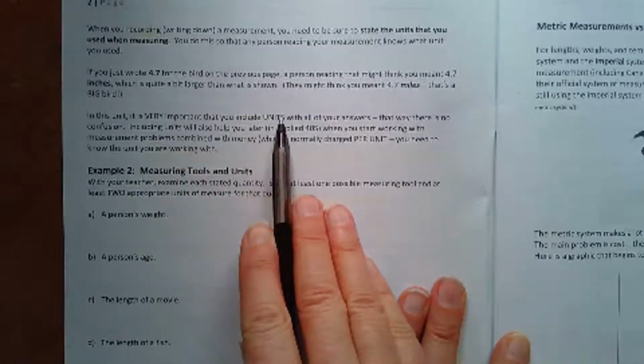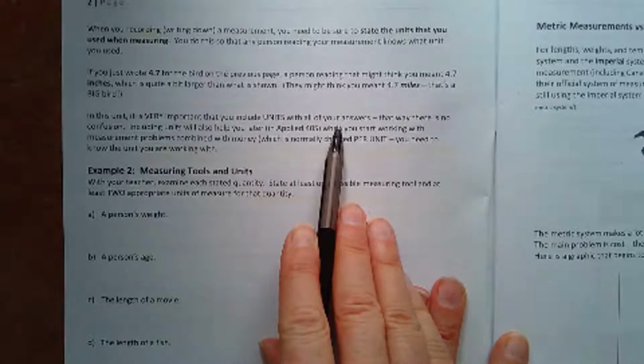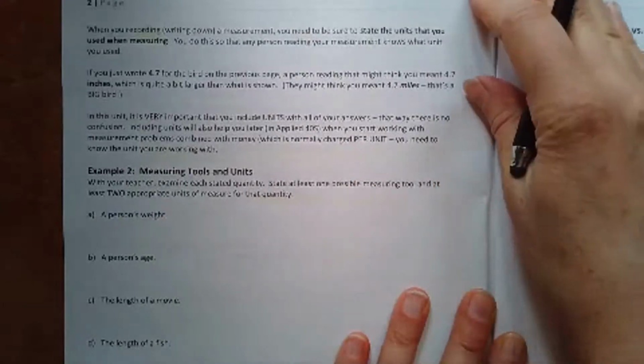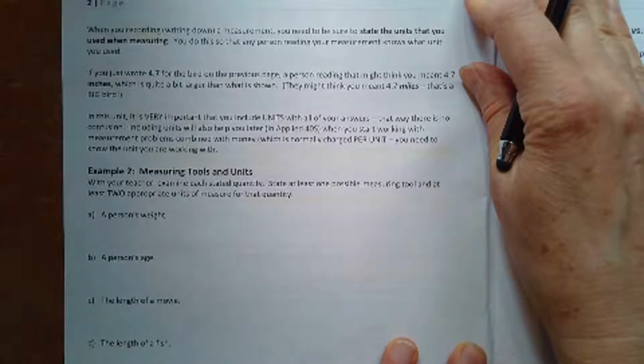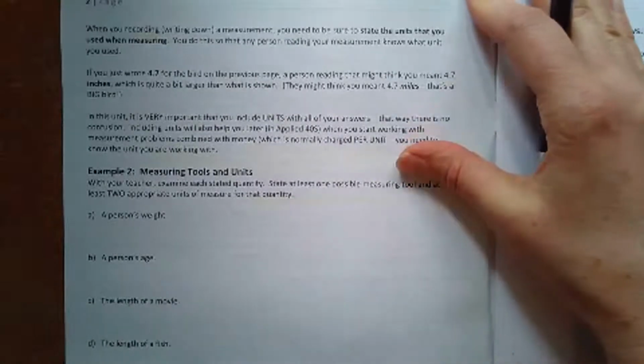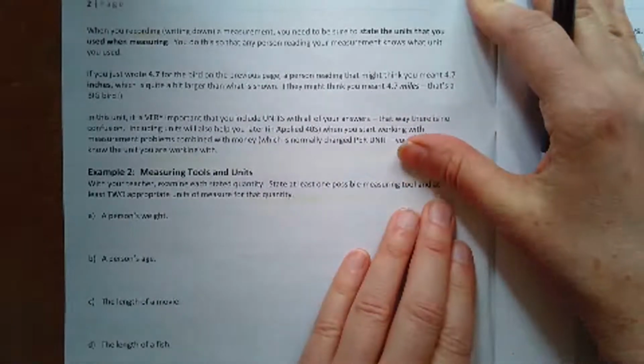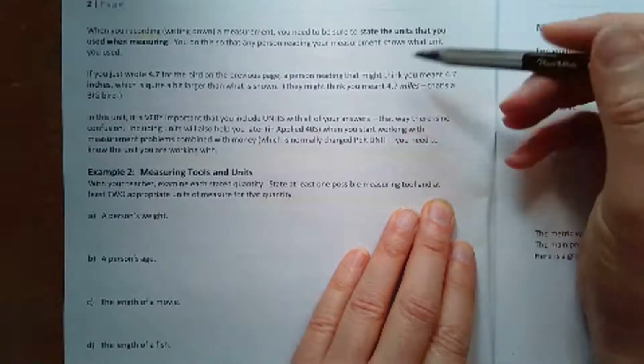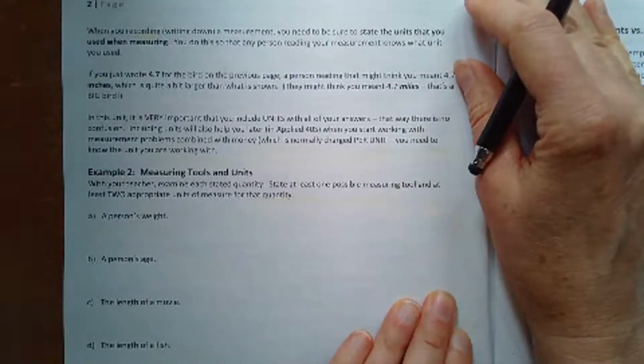In this unit, it's very important that you include units for all your answers. I think we've been stressing that throughout this course, that you should be using units with all your answers. And we always stress if your answer is in dollars, you should include the dollar sign, etc.